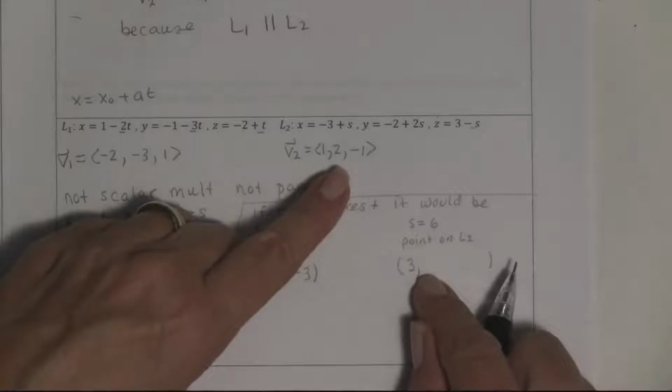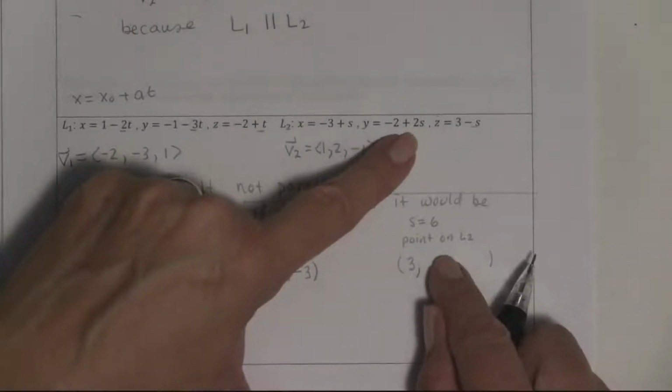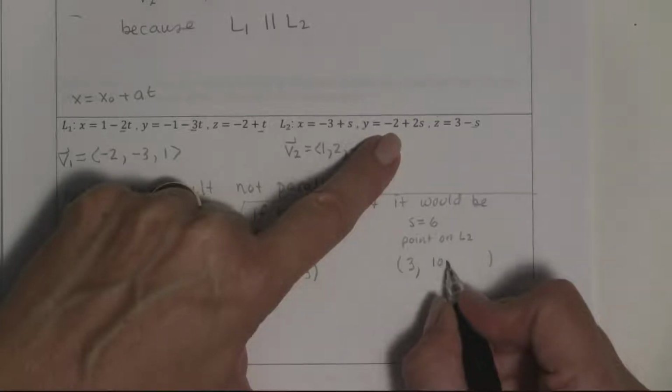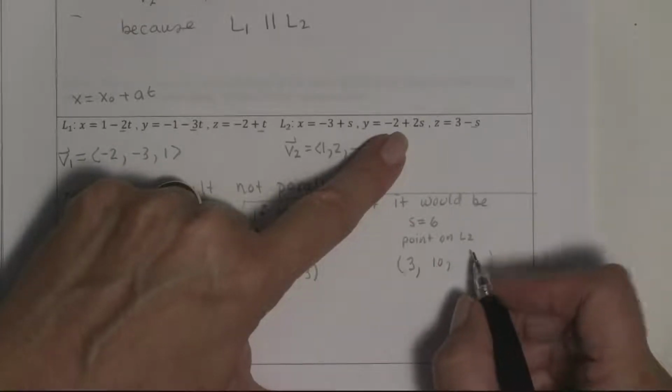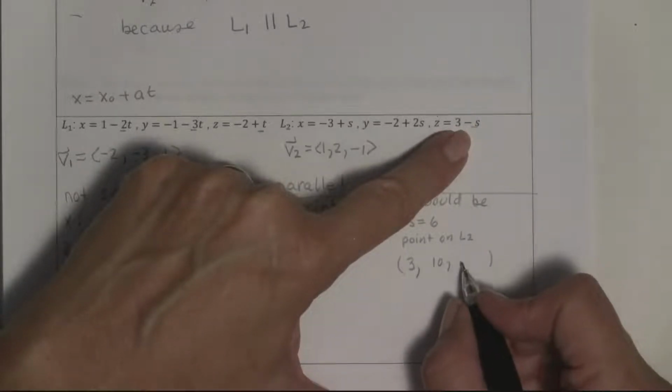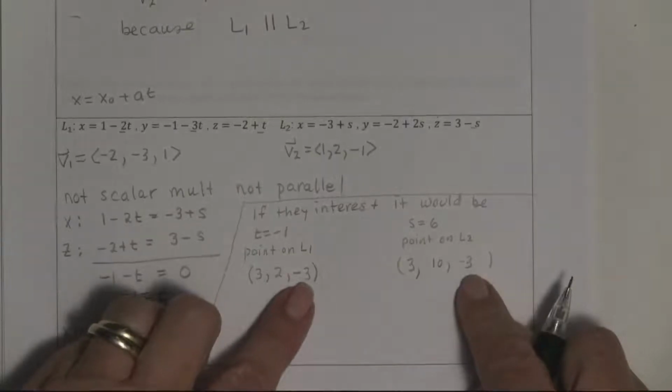And so I knew that was going to happen. And then when I put in 6 here, I get 12 minus 2, which is 10. I was wondering if that was going to be the same. And when I put in 6 here, I get 3 take away 6, which is -3. And you notice that those are not the same.